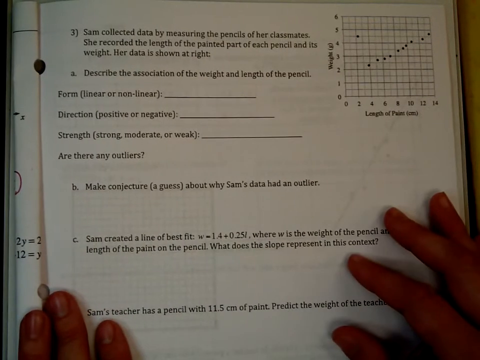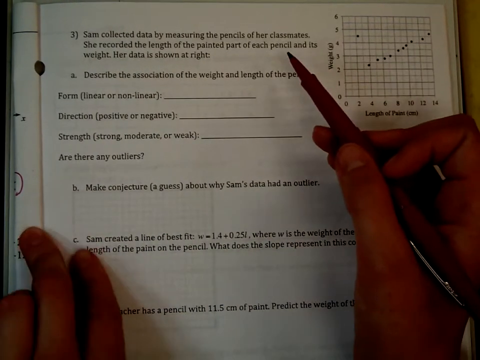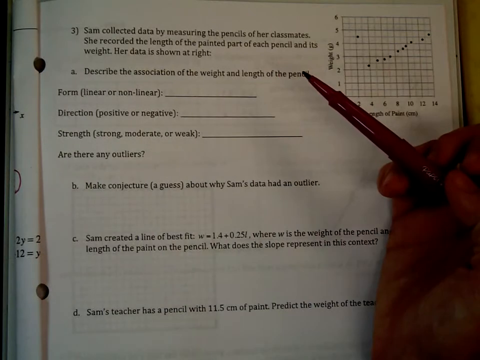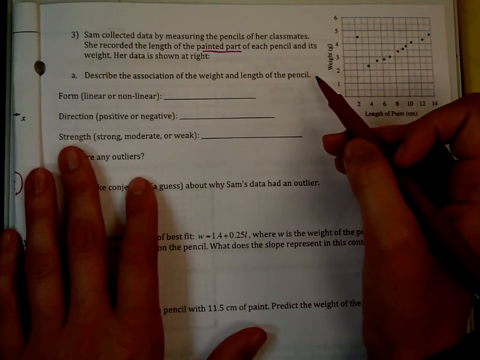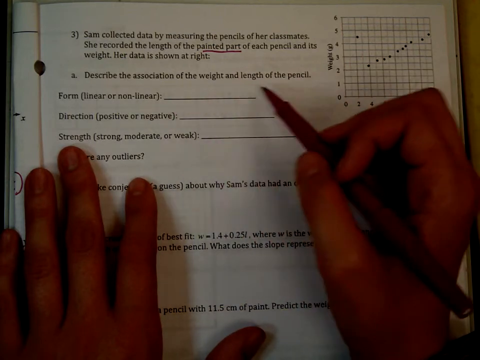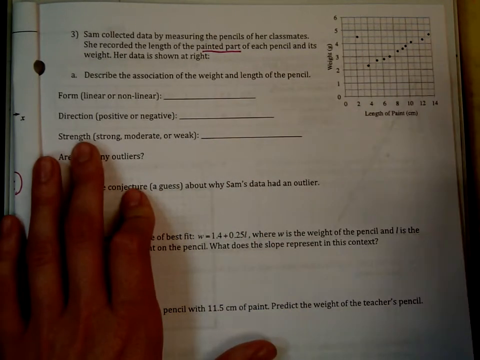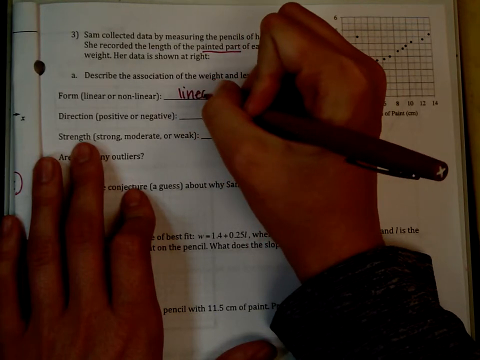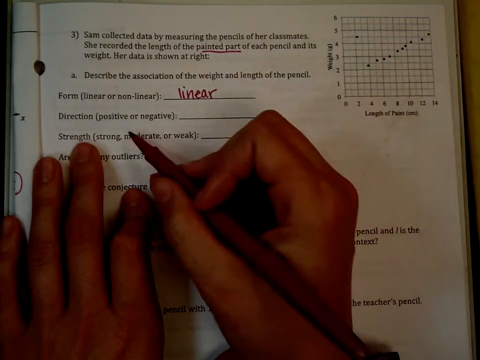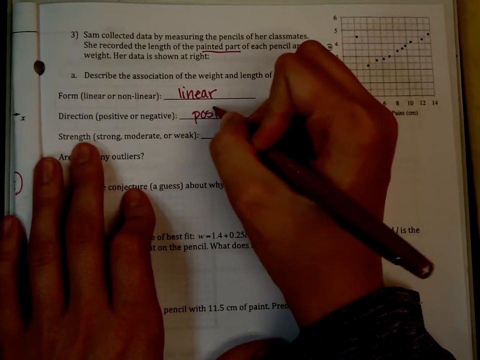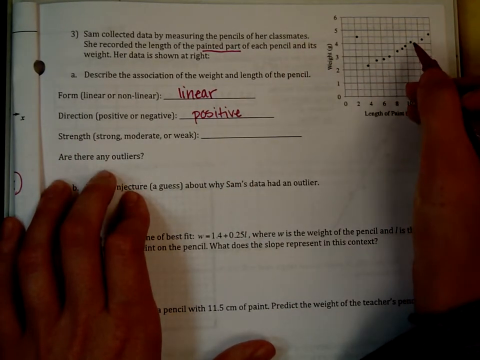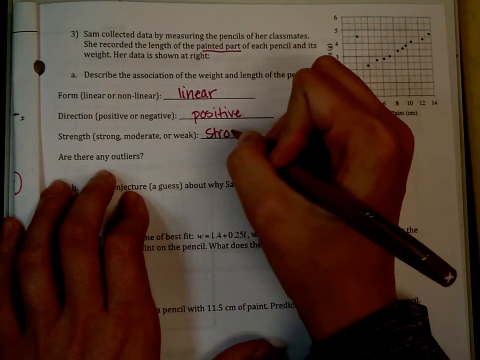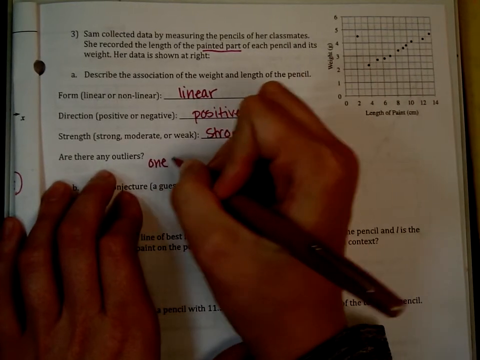Sam collected data by measuring the pencils of her classmates. She recorded the length of the painted part of each pencil and its weight, so just the painted part. Her data is shown at right. Describe the association. So is it linear? I think it's linear. It's creating a line. It's positive because it's going up. It looks pretty strong because it's all bundled in here. It's not very spread out. There is one outlier.